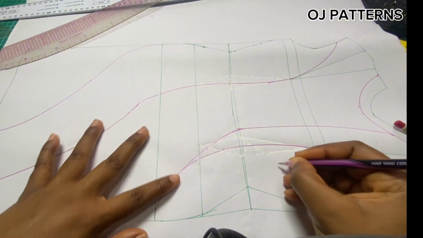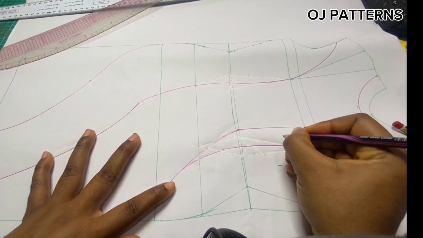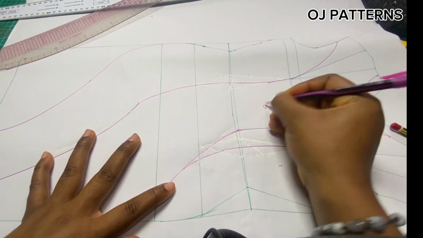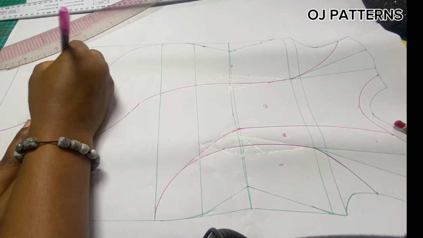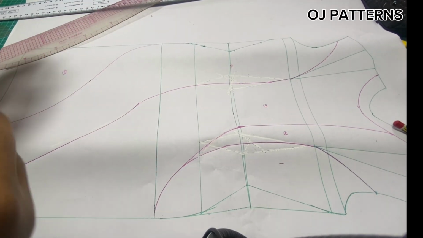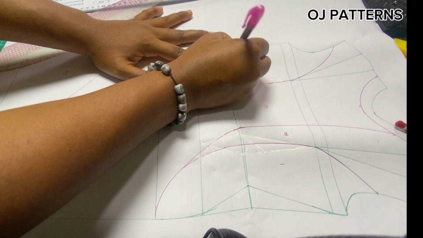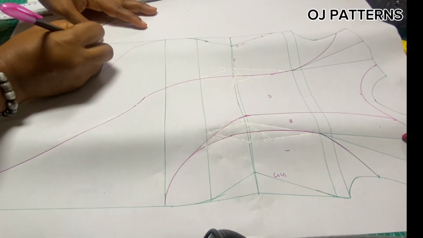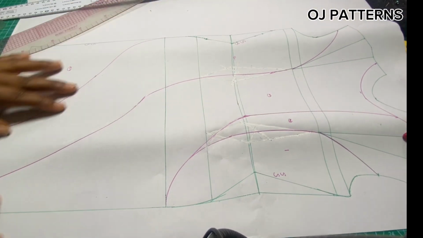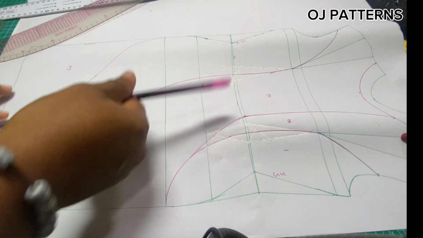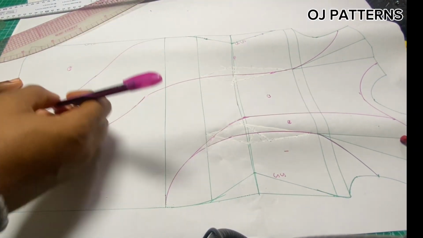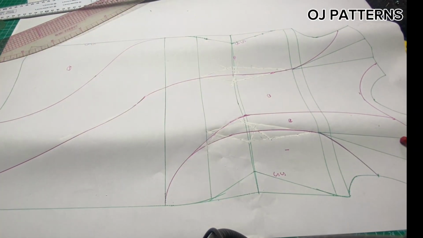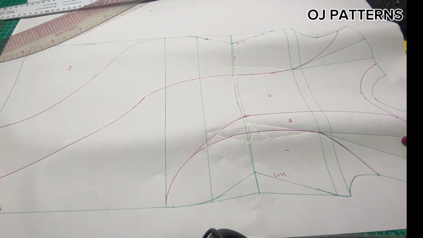So this we have, this is 1, this is 2, this is 3, 4, and 5. Please label your pattern, it helps. And you also want to indicate the side seam. This is the side seam, and even the bottom edge indicated. Now this is 1, 2, 3. So you can use the numbers, and then before you cut out, you can even map out the hem of the garment before you start cutting out.